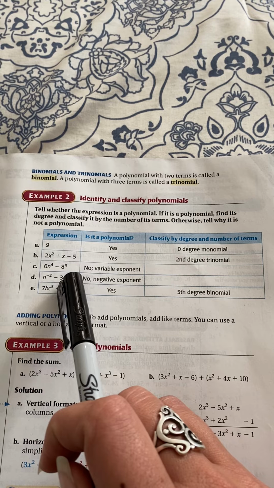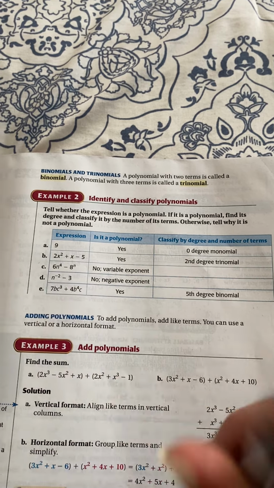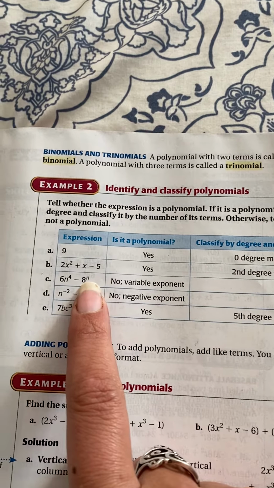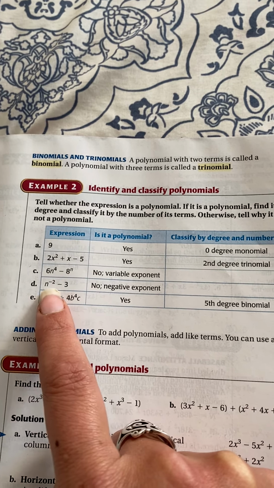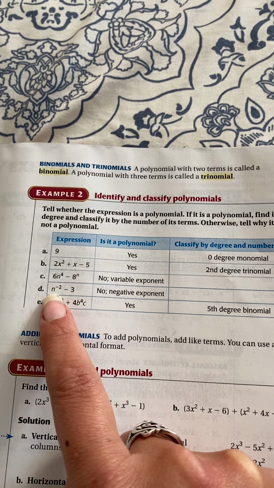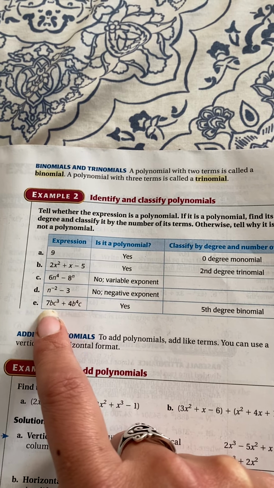This one is a binomial. Well, no, because it would be a binomial, except that it's to the nth degree, so it can't be a binomial, so it's nothing. It's not a polynomial. This one has a negative exponent, so that's not either.